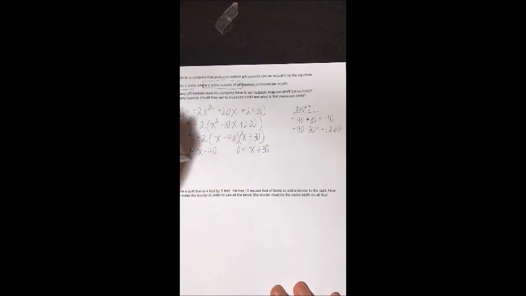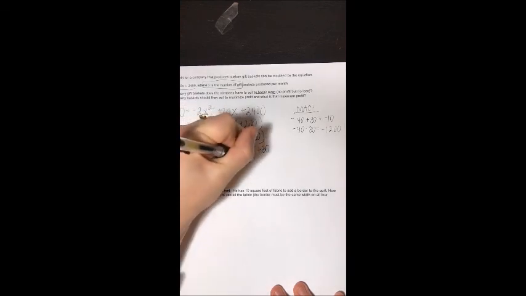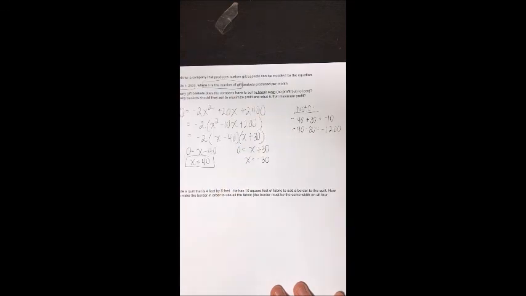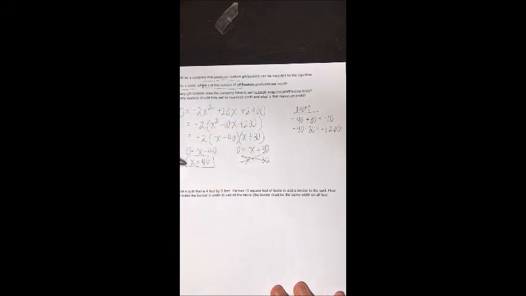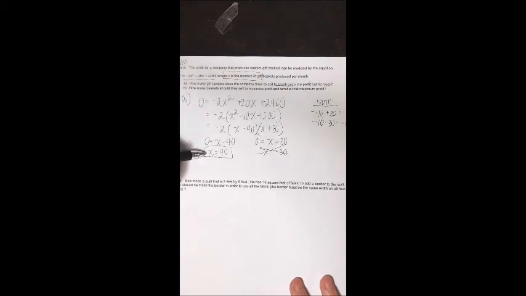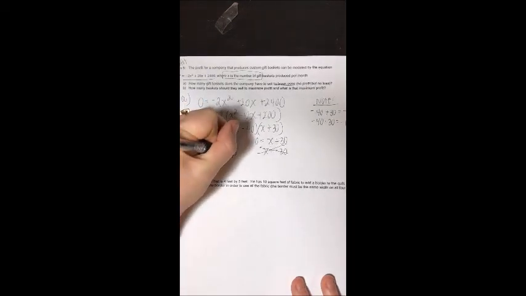So I get that my x is equal to a positive 40 and my x is equal to a negative 30. Does it make sense to have negative 30 baskets? No. So the number of baskets I would need to produce to break even is 40 baskets.